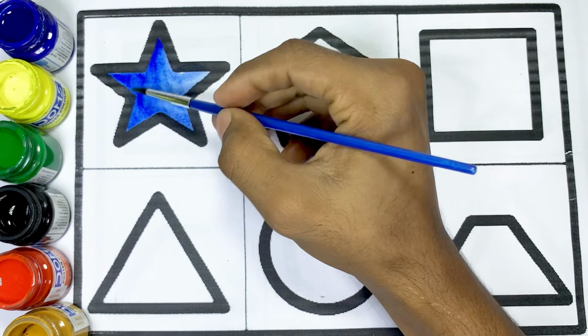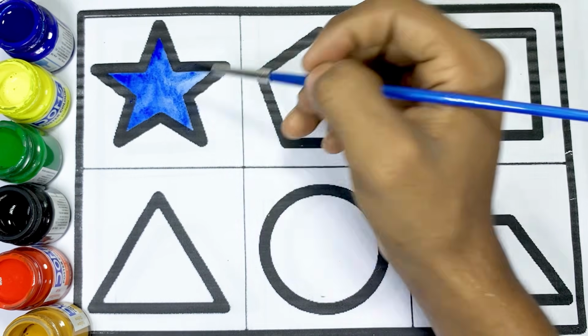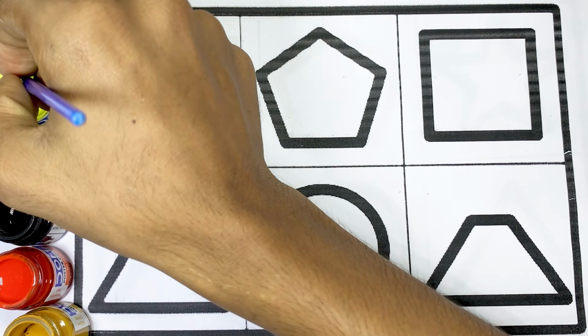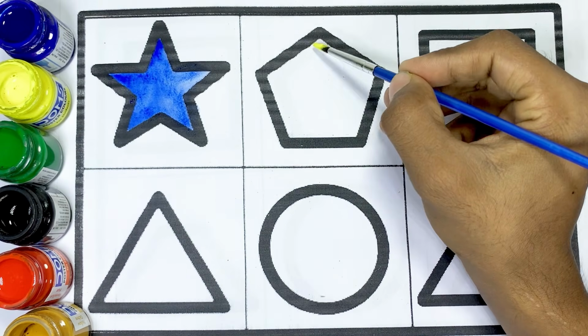Easter, the shape of Easter. Kids, now you draw pentagon, the shape of pentagon, and use yellow color.